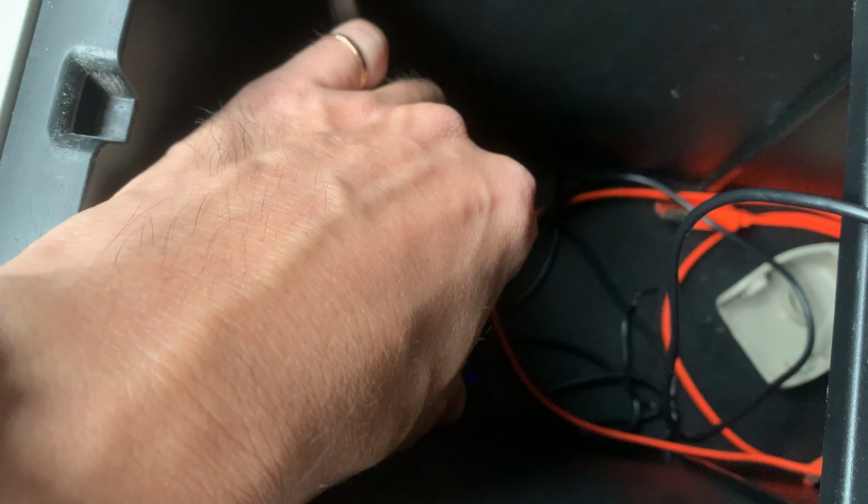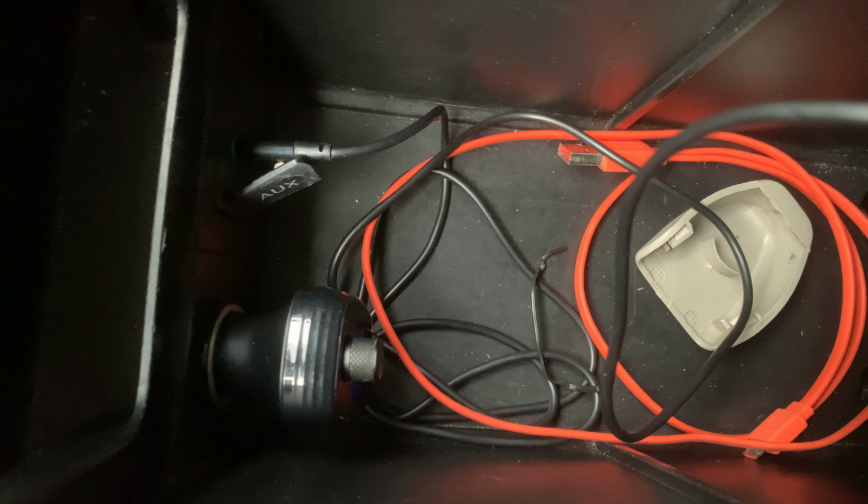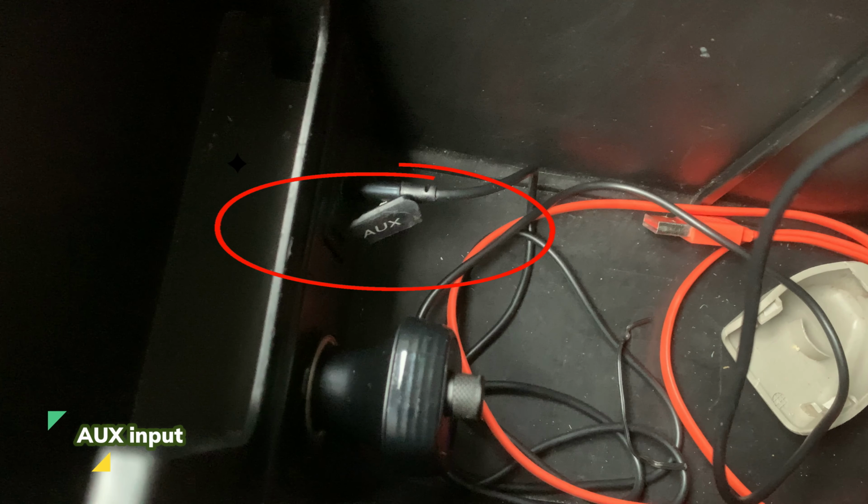Does 2007 Prius have aux input? Below the armrest, for personal playback devices like an iPod, simply plug the device into the mini plug socket and press the aux button to listen through the car's audio system.